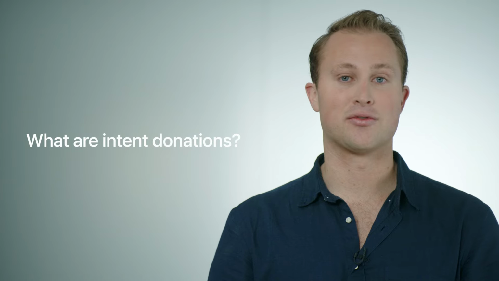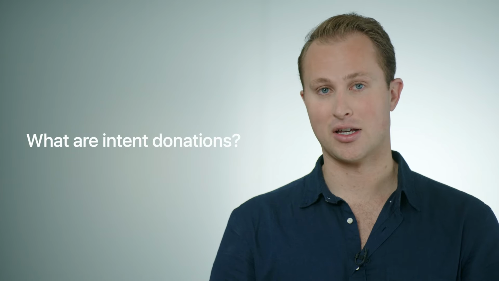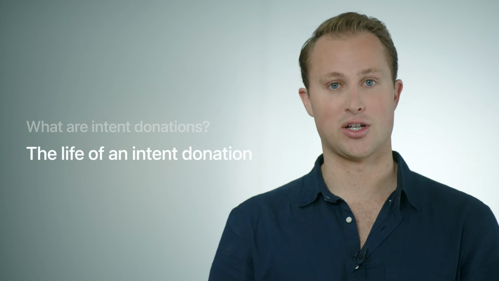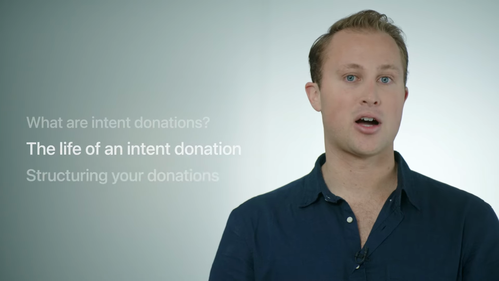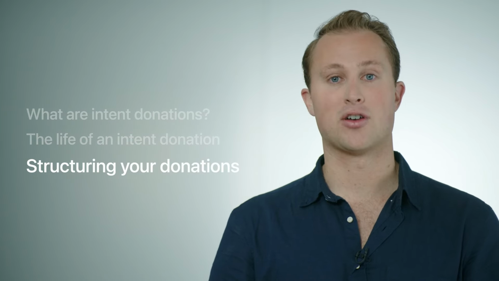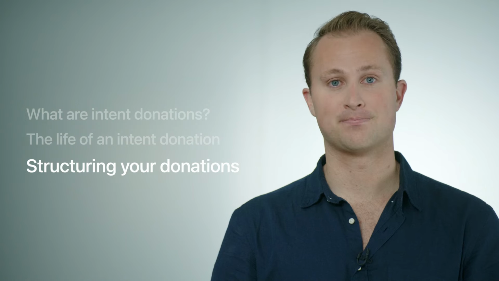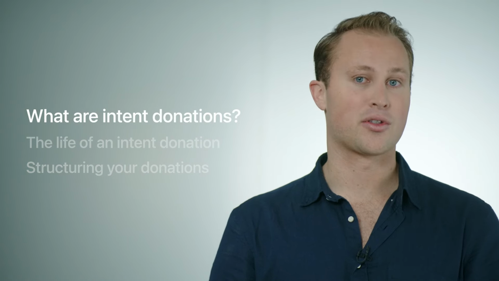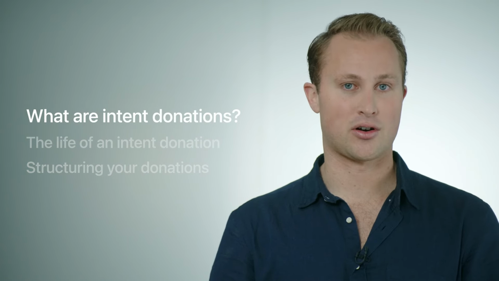In this session, I'll define what intent donations are, walk you through the life of an intent donation, and then talk to you about how you can structure your donations for success and ultimately expand your app's presence across the system. Let's go ahead and start out with understanding what intent donations are.